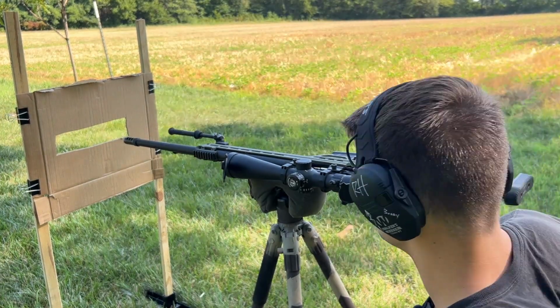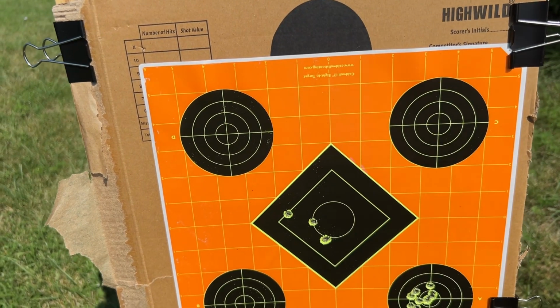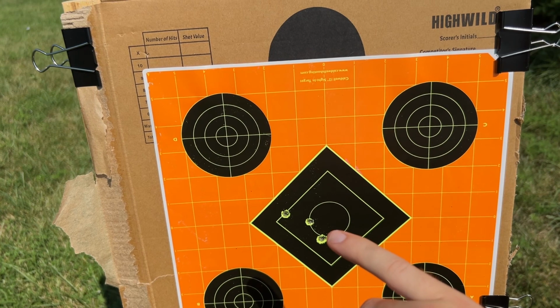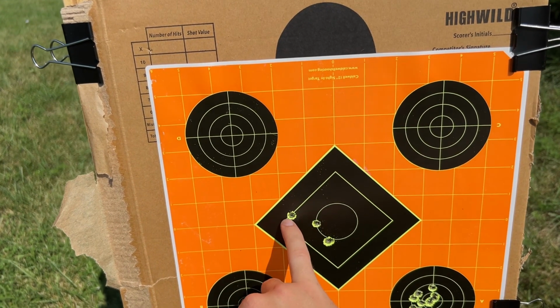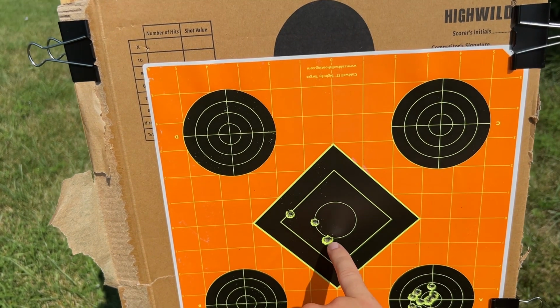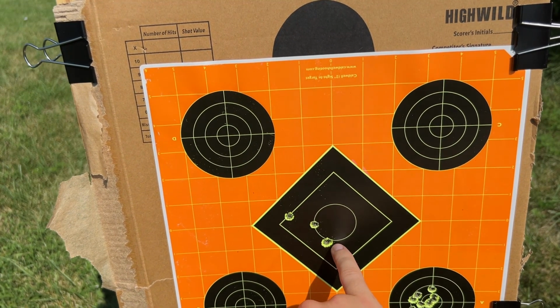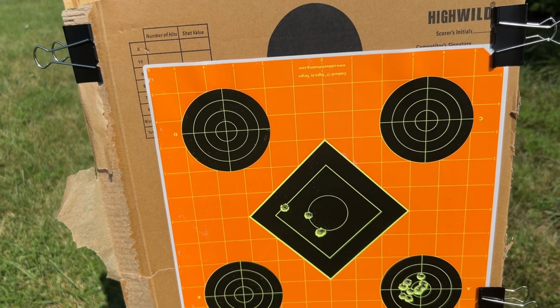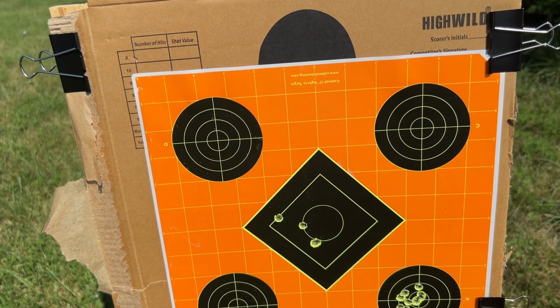All right, let's go check it out. Checking out the groups here. I shot a 4-round group because I totally yanked the first one, and that's this guy right out here. Then I got 3 groups right here, actually stacked 2 rounds somehow, in that wonky position. So kind of cool. I'm gonna measure it in my scope and then we'll account from there.